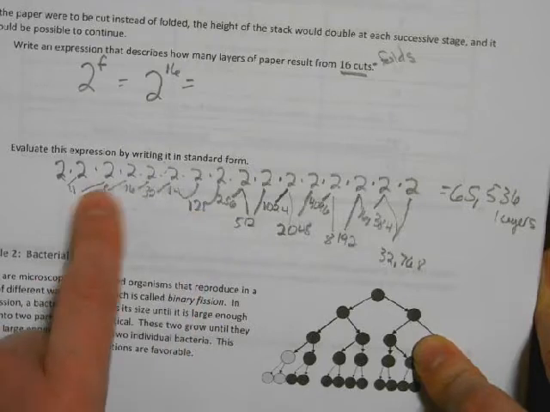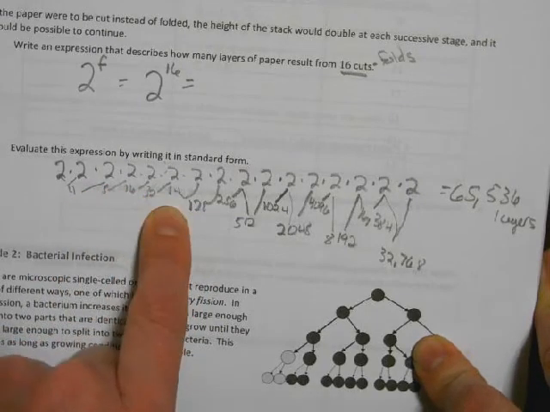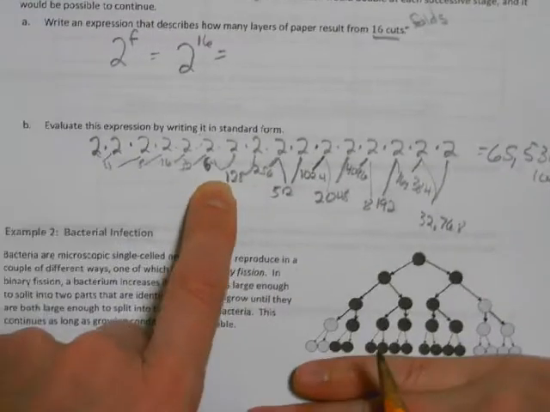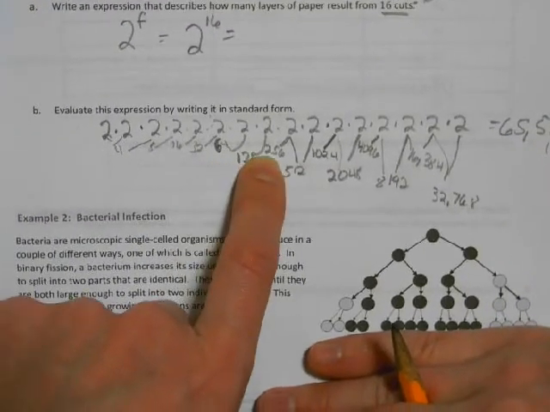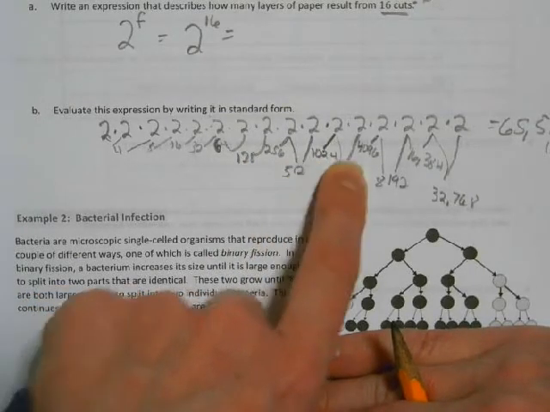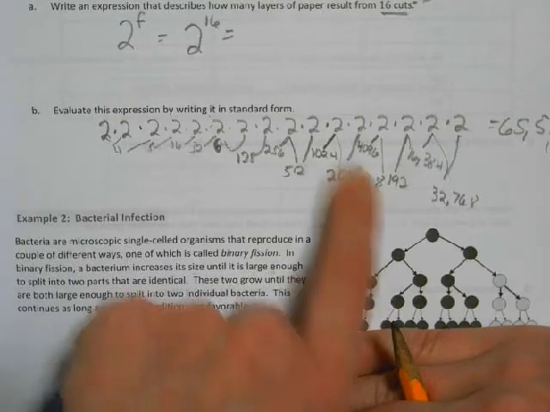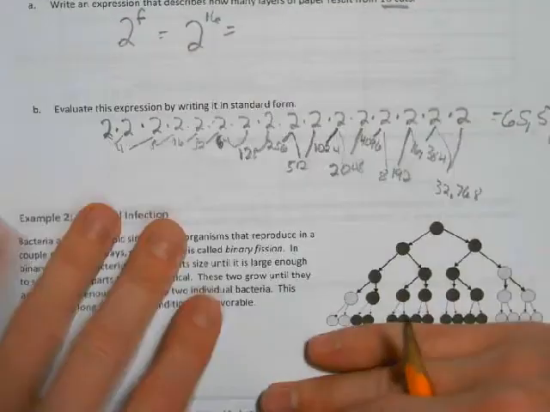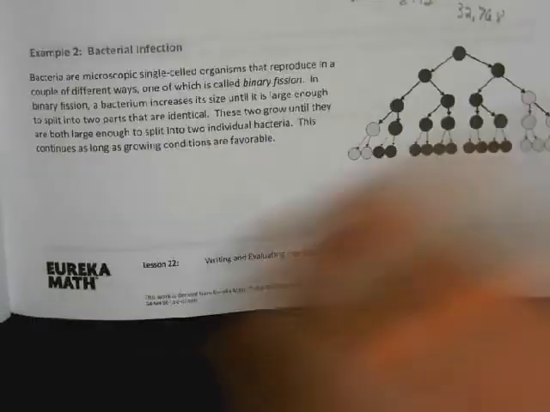We have 4, 8, 16, 32, 64, 128, and then 256, 512, 1,024, 2,048, 4,096, and then it just keeps going. 65 is close to 64. So when we're going exponentially, it grows very, very fast.